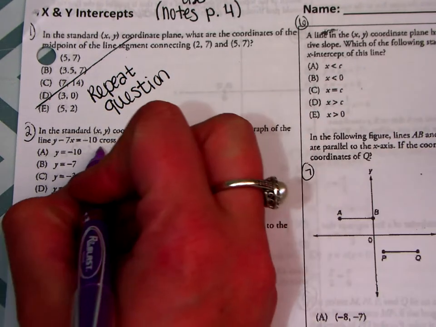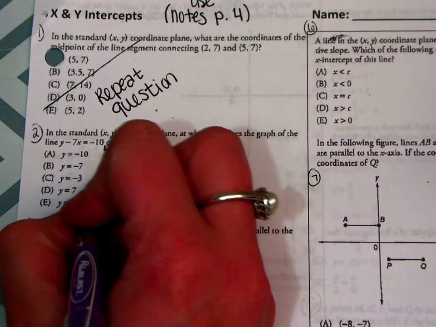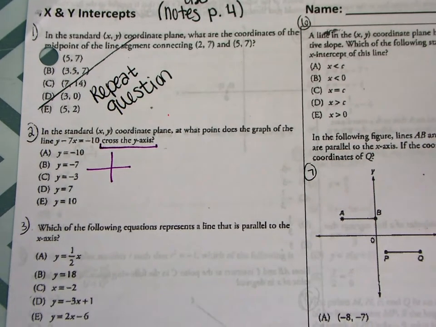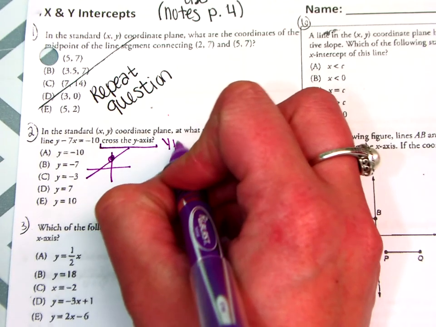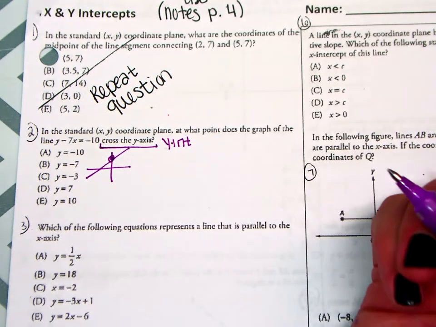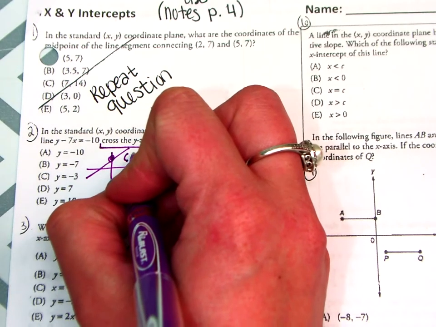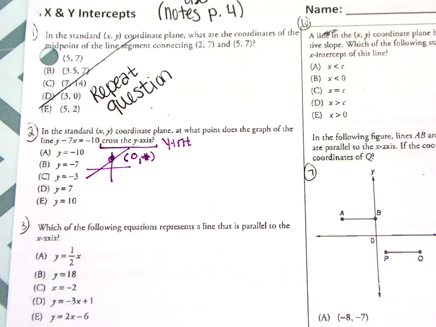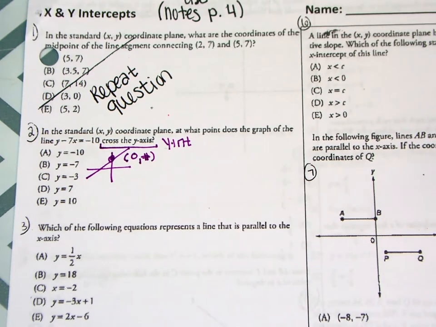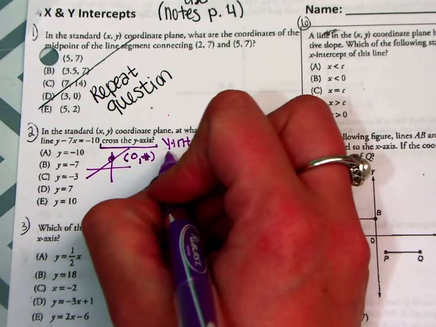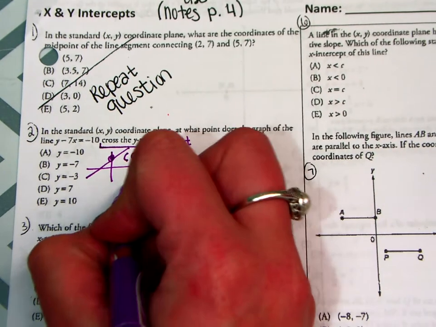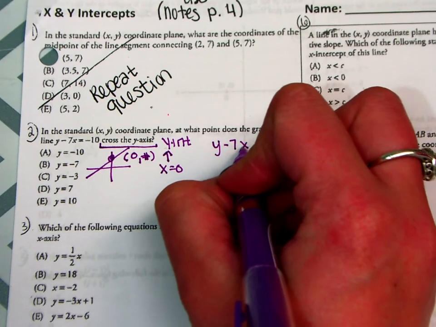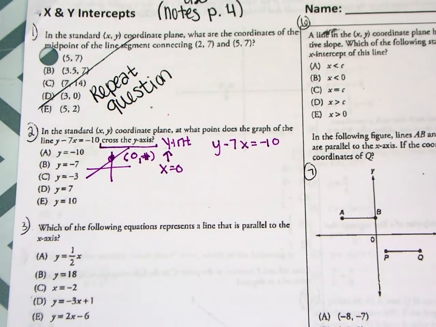So here's the thing. When something crosses the y-axis, I'm just going to sketch a little line. When something crosses the y-axis, that means that it's a y-intercept. And when a line is a y-intercept, that means that the x value is 0 and the y value is a number. So if we're trying to solve when it crosses the y-axis, we're looking for a y-intercept, so that's when x equals 0. So this equation, y minus 7x equals negative 10, I'm actually just going to plug in a 0 for x and solve for y.